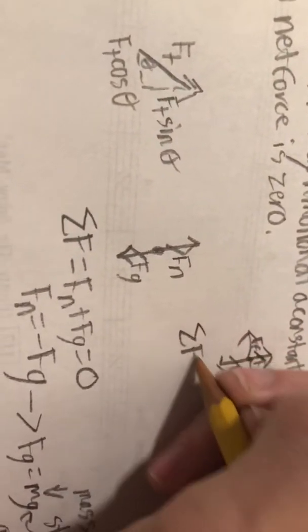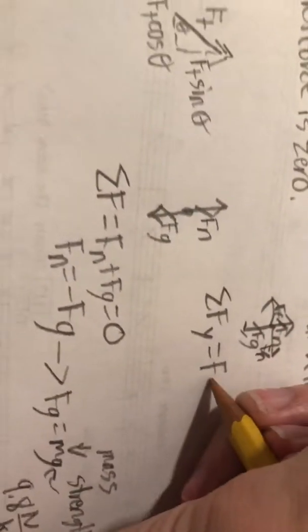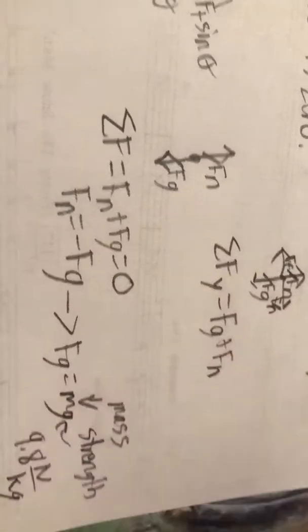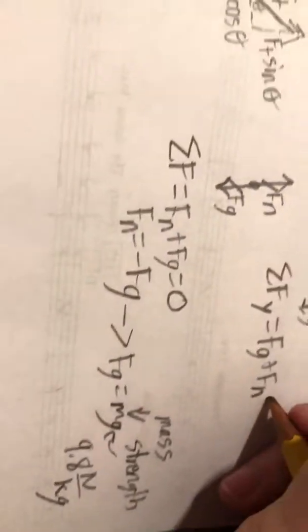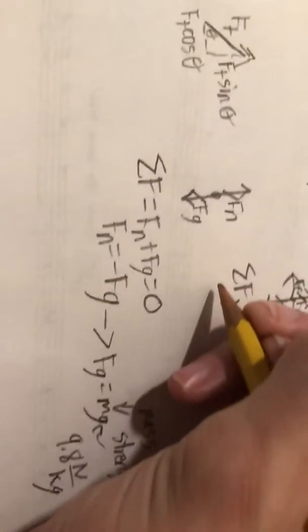Fy, because it's in the y direction, would be Fg plus Fn. Because it's not accelerating up and down, with no motion in the y direction, this is equal to 0. Then if you needed to find one of these, you can use that.